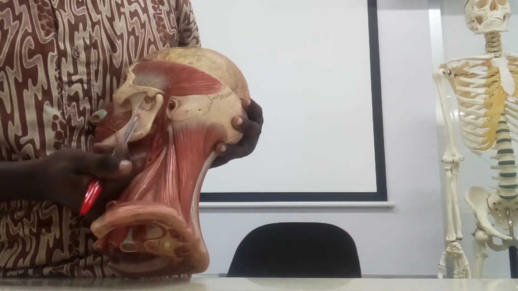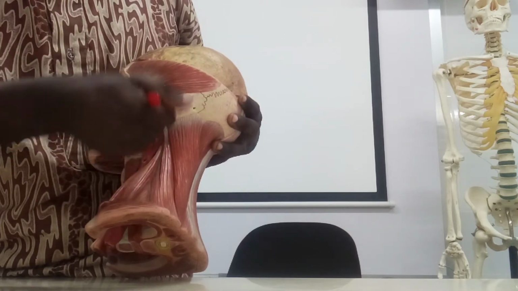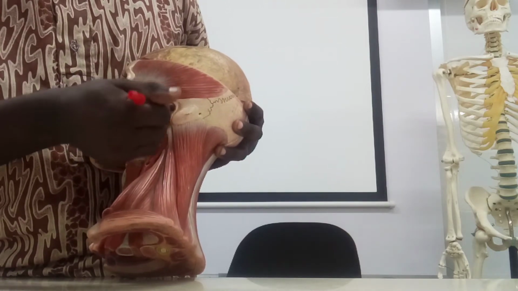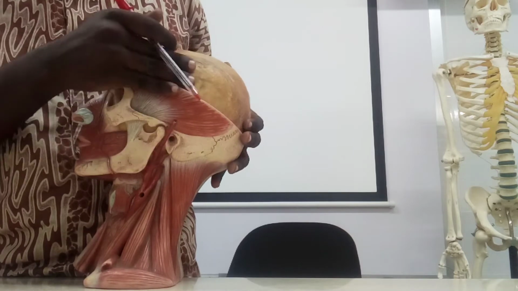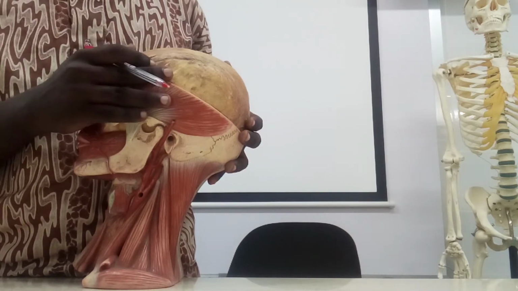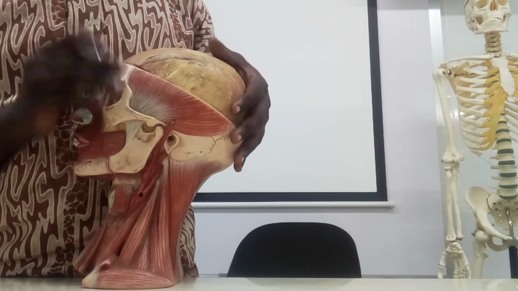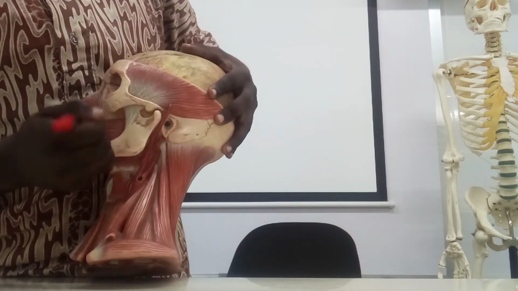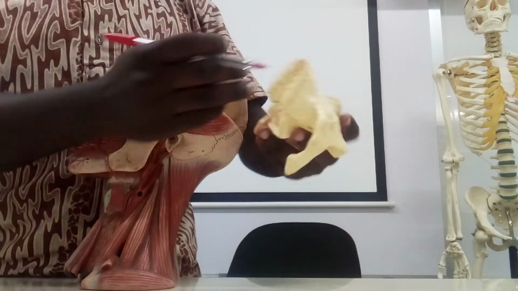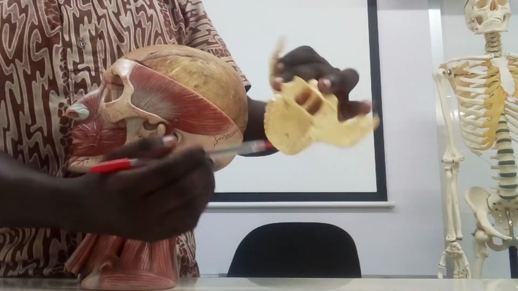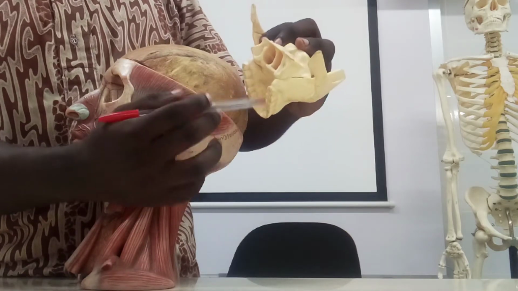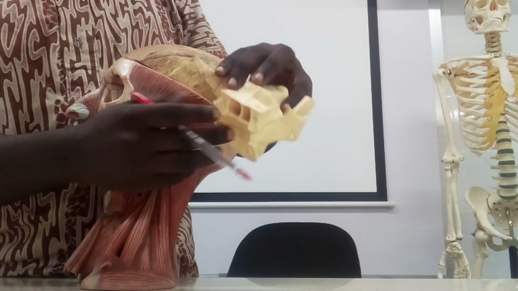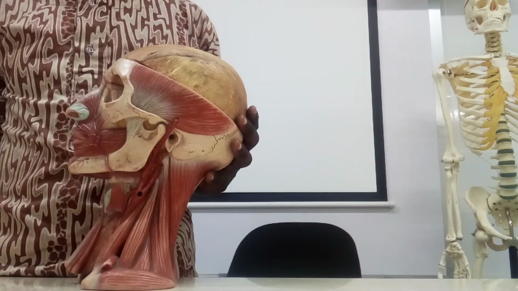This is the ramus of the mandible. So we are going to find this fossa over here, between the ramus of the mandible and the pharynx. The fossa over here is the infratemporal fossa because it's below the temporal fossa. Now, anteriorly, this fossa will be bounded by the body of the maxilla. Here is the maxilla. So the posterior surface of the body of the maxilla will communicate with it anteriorly.